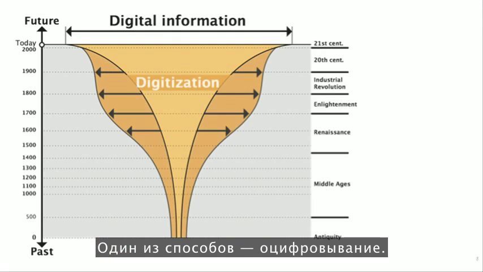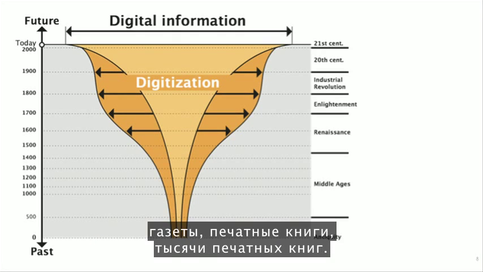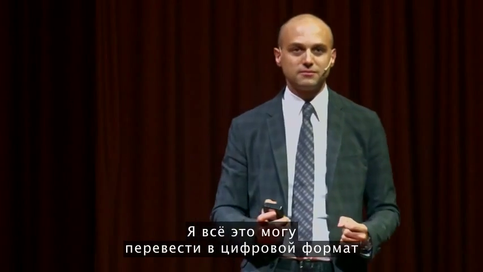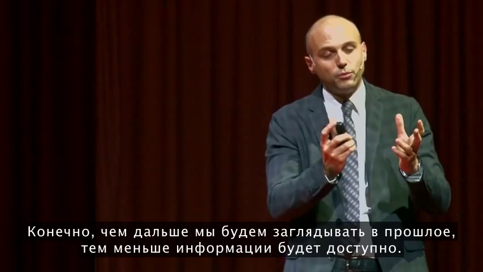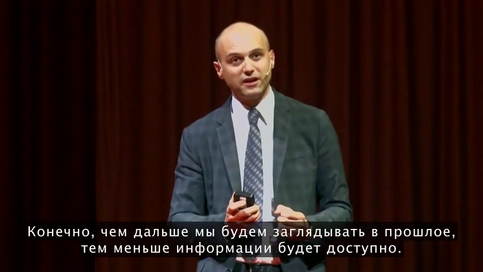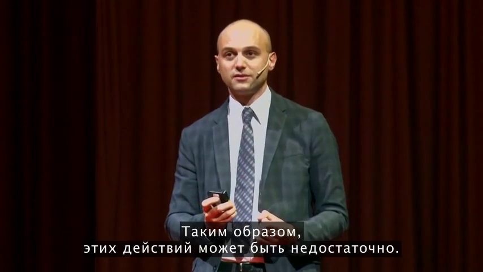One way is digitization. There's a lot of material available: newspapers, printed books, thousands of printed books. I can digitize all these. I can extract information from these. Of course, the further you go in the past, the less information you will have. So it might not be enough.